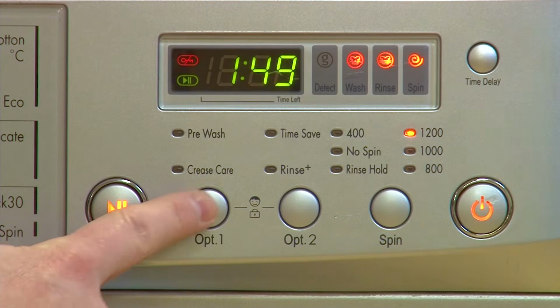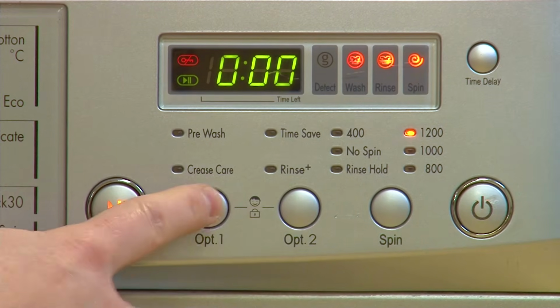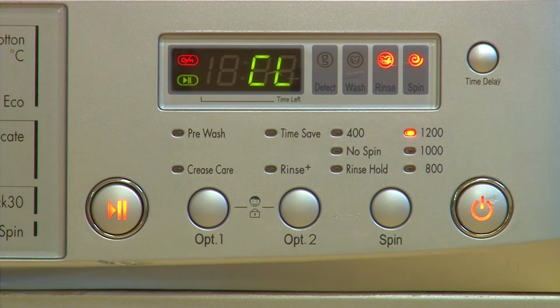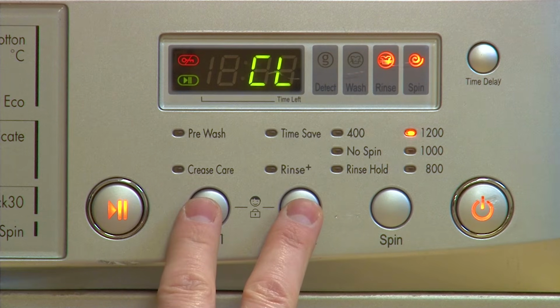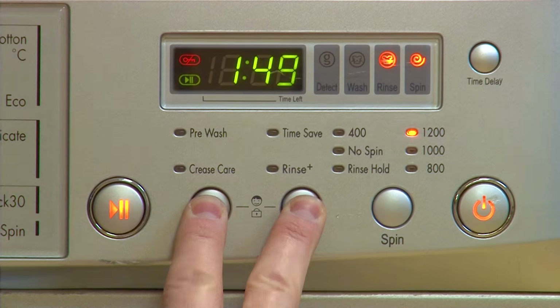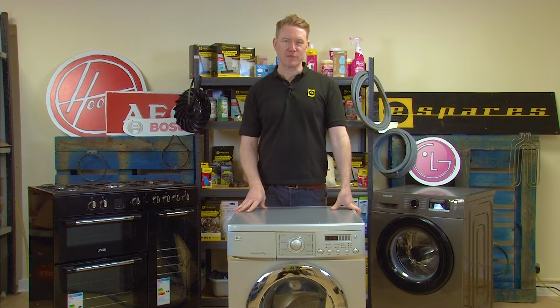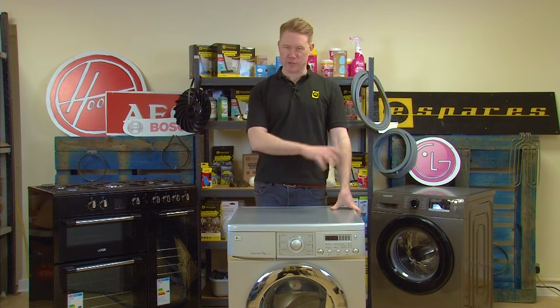And as you can see, when I'm pressing the buttons, I cannot adjust the wash cycle. Now, to remove the child lock safety feature, simply press and hold the 2 buttons once again. So there we have it, how to use the child lock safety feature on an LG washing machine.